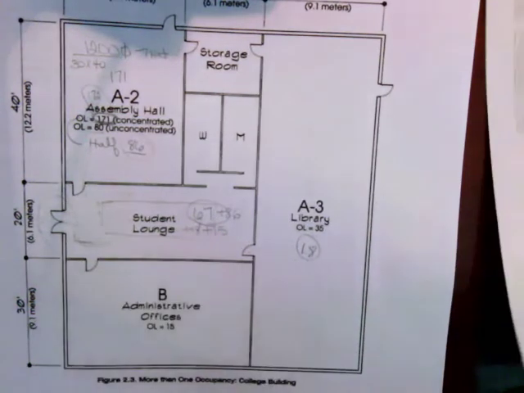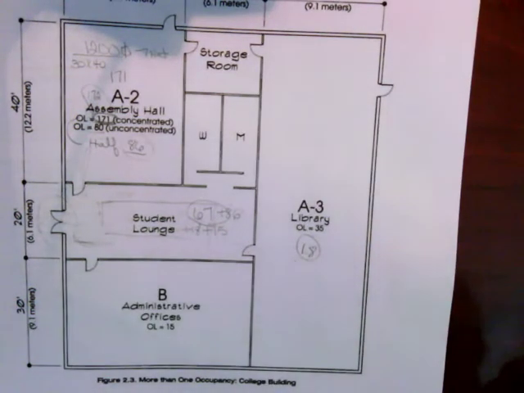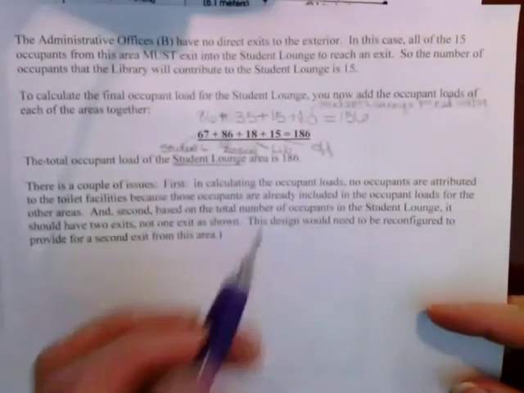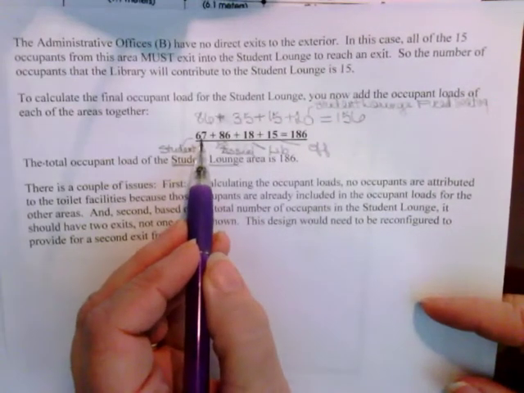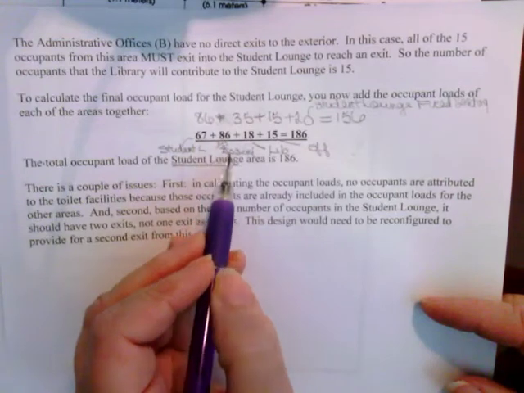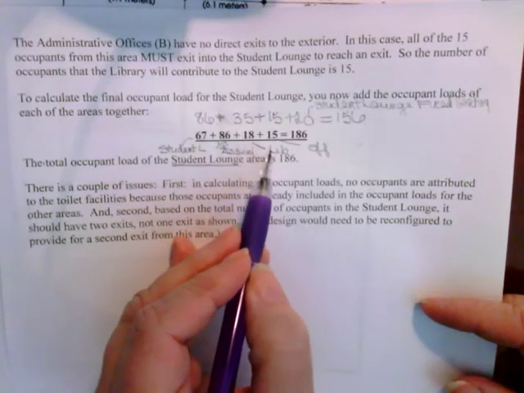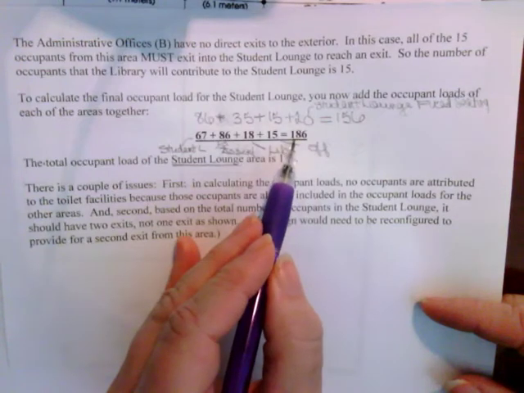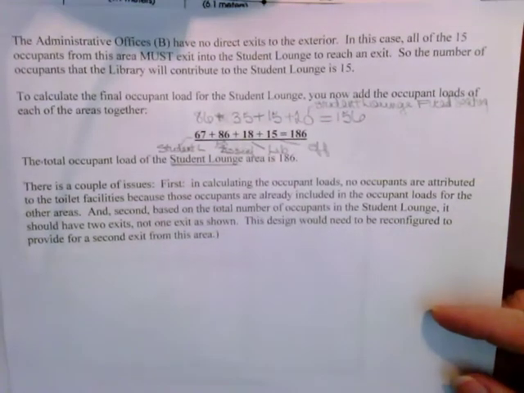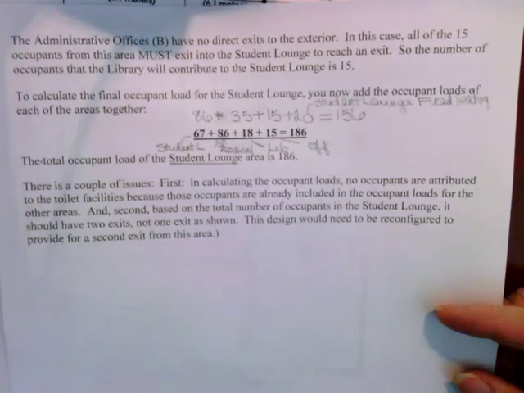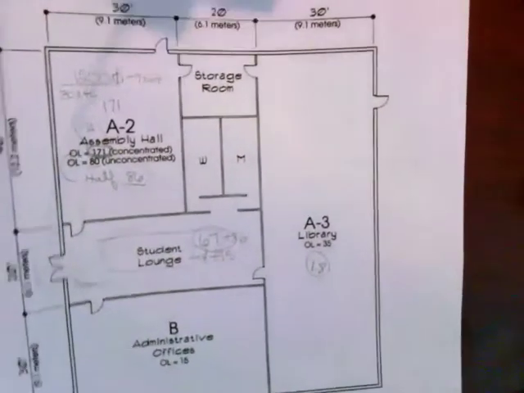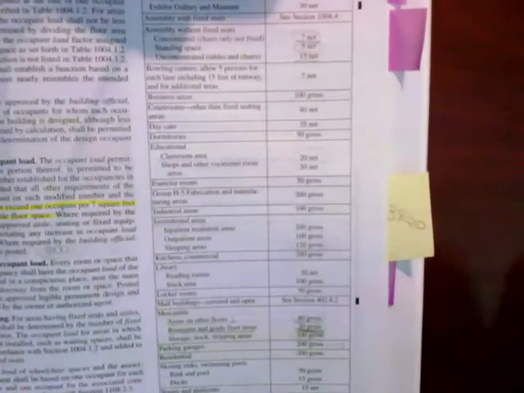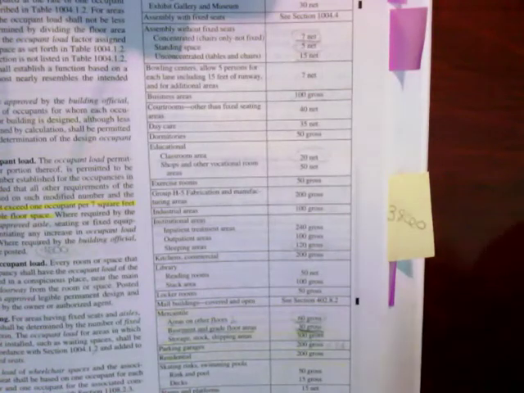So what you've got to do is add your 67, your 86 from the assembly, 18 from the library, and 15 from the offices, so that comes up with 186 people. I hope that clarifies that particular one.